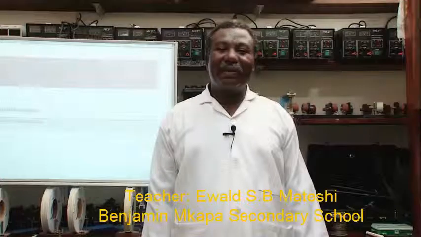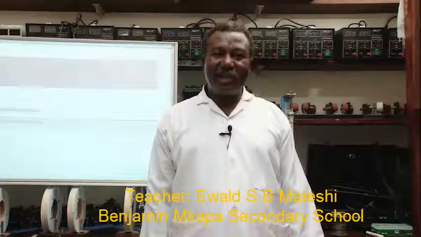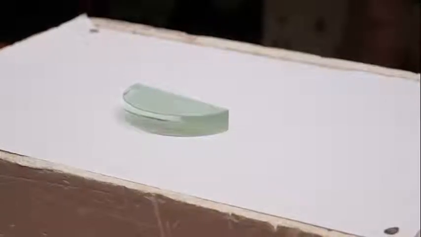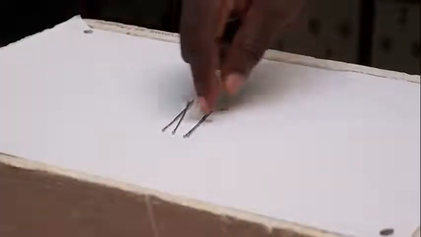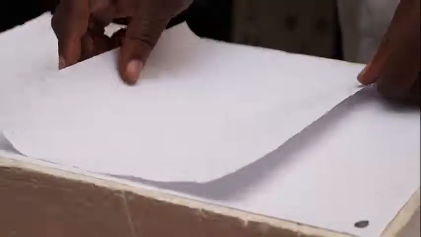In this experiment, I'm going to demonstrate how to use a semicircular glass block to find a critical angle. The apparatus that will be used is a semicircular glass prism, protractor, 4 optical pins, pencil, plain paper, thumb pins, and drawing board.